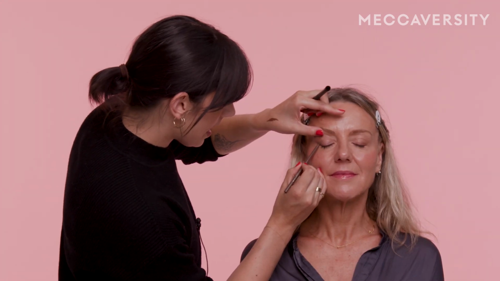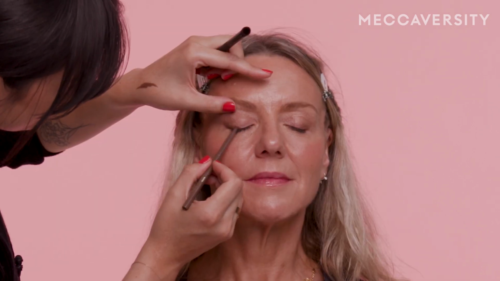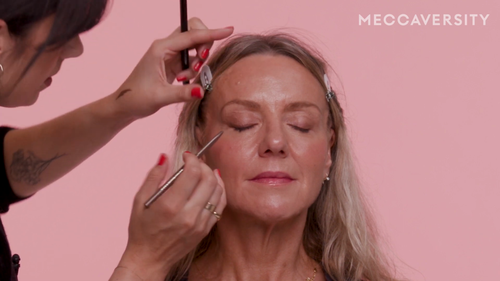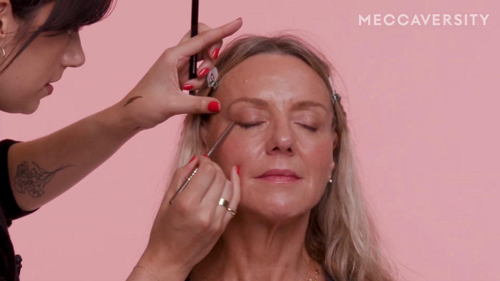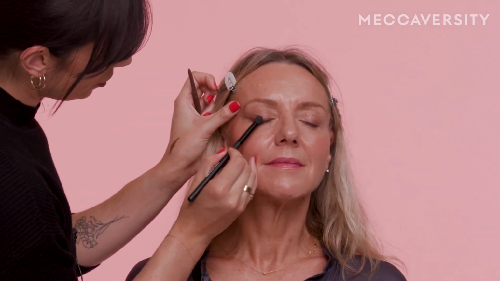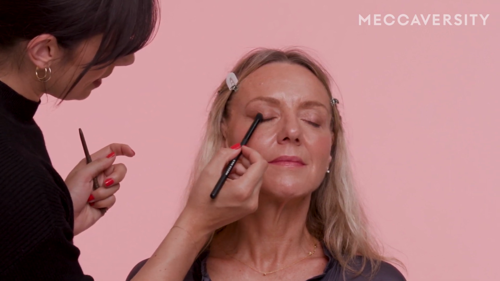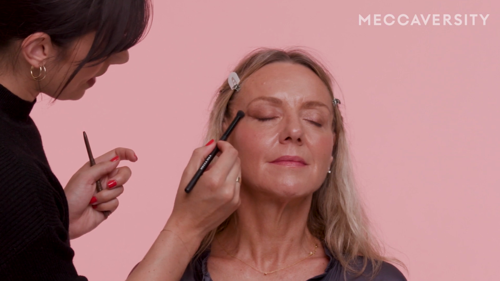So we're going to add to the lift and add a bit more definition by going in with a gel pencil. And I'm just going to smudge that along the lash line. If you are new to eyeliner, this technique is great because you get the definition without having to be super precise like you do with a liquid liner. So as you can see, we have our shape and we have some definition.